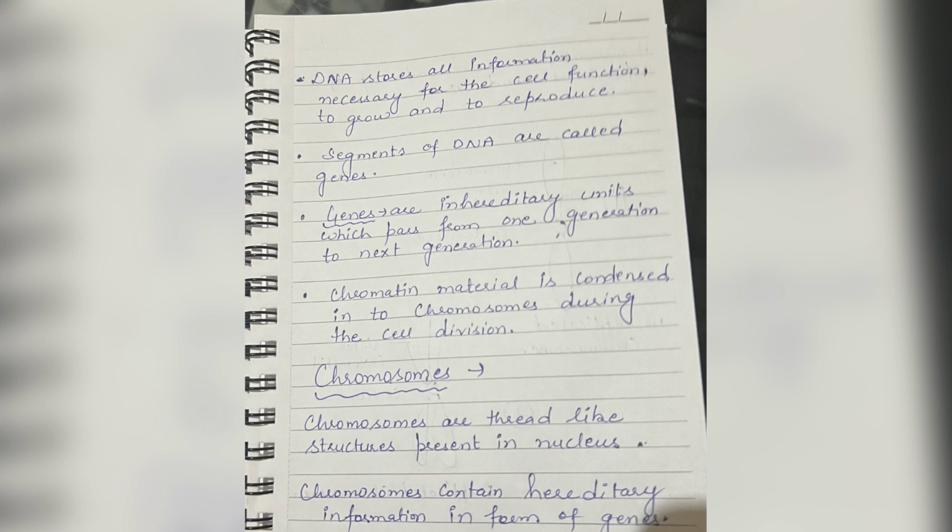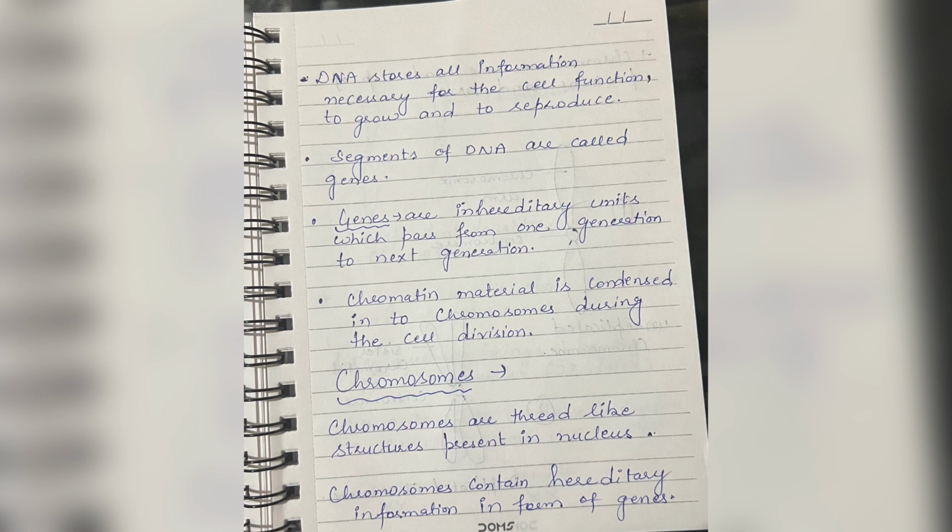Now, what are the chromosomes? Chromosomes are the structures which are present in the nucleus that are formed during the cell division. They contain the hereditary information in the form of the genes. Chromosomes are actually made up of proteins and DNA. Here is the formation of the chromosomes, how the chromosomes are formed.